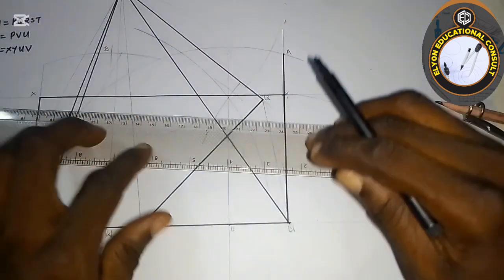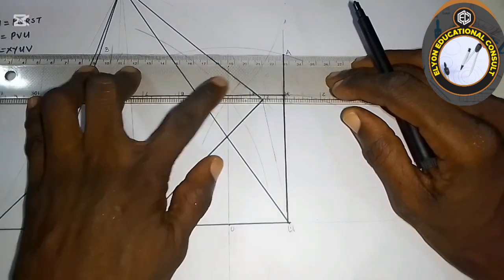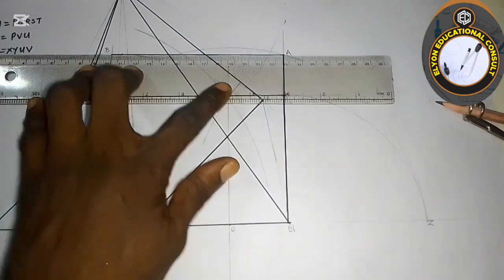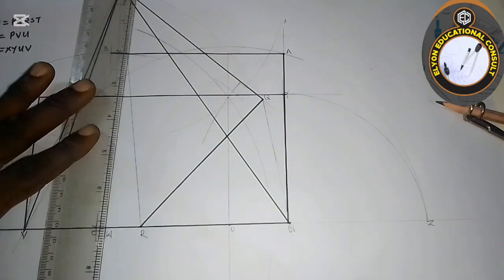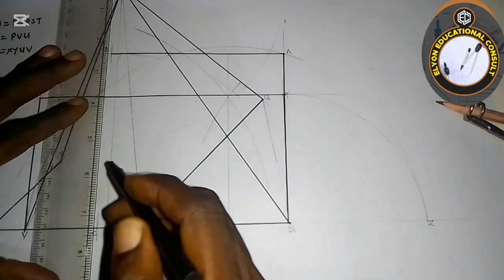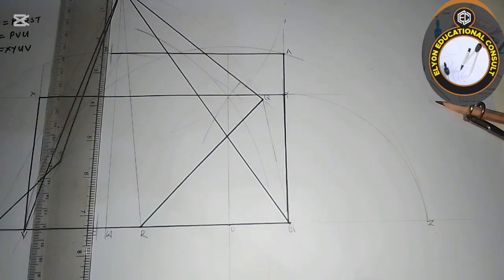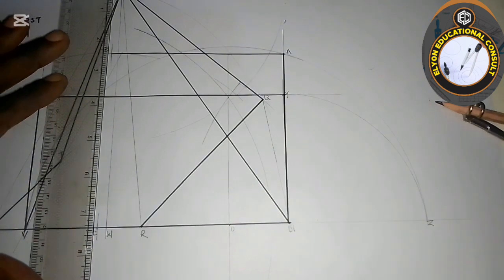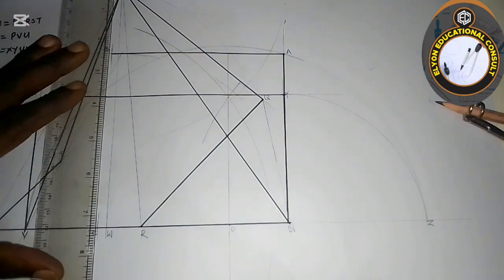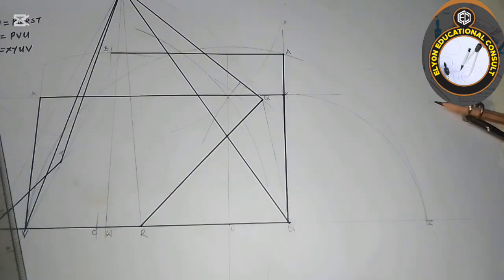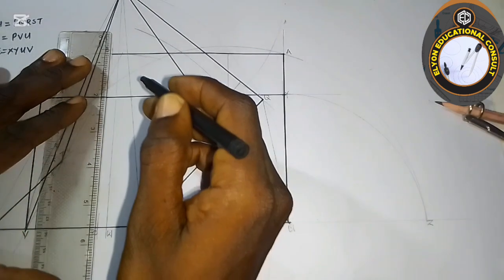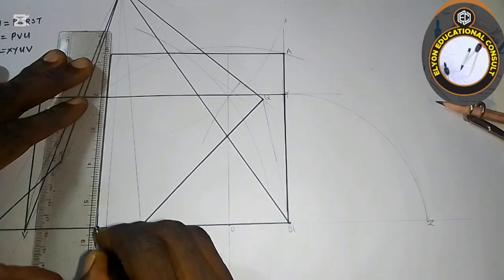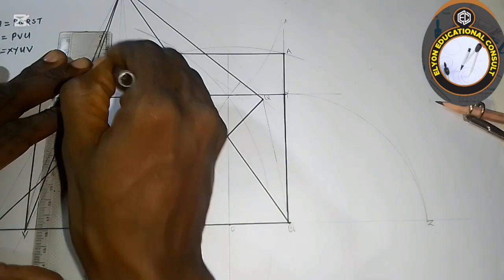Then join BA, or AB, this way, then join BC this way.